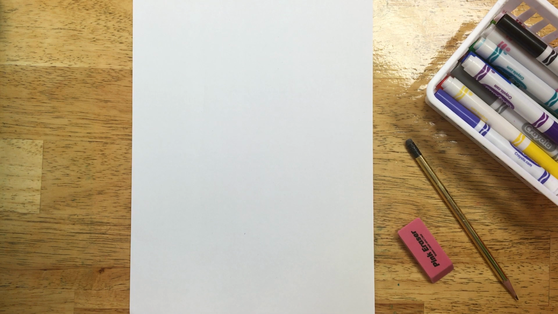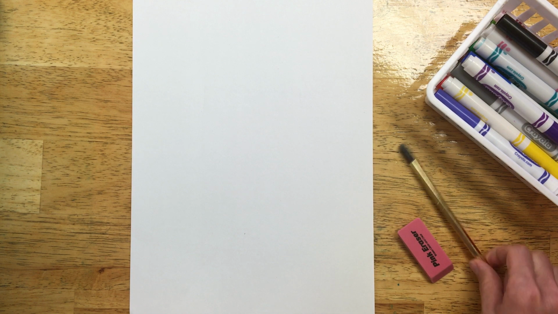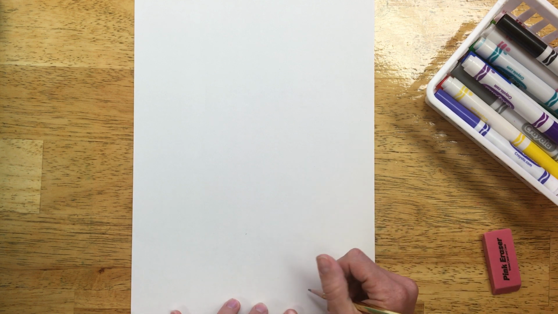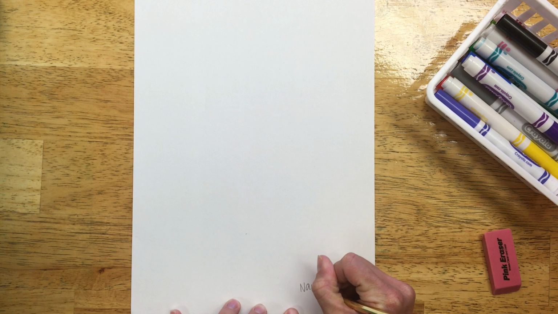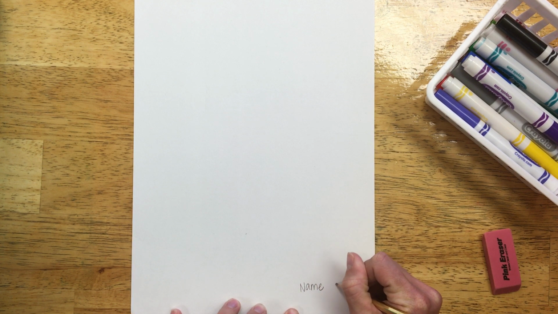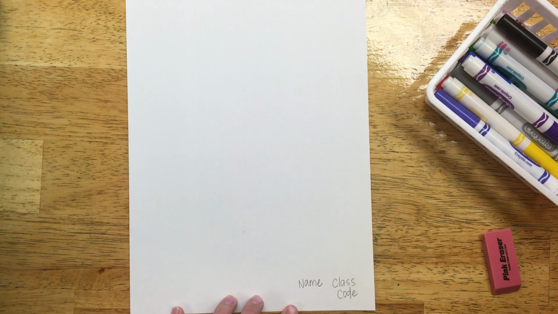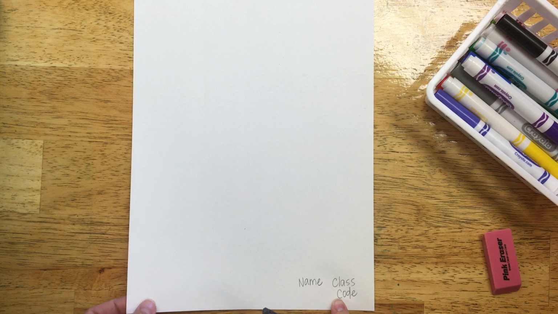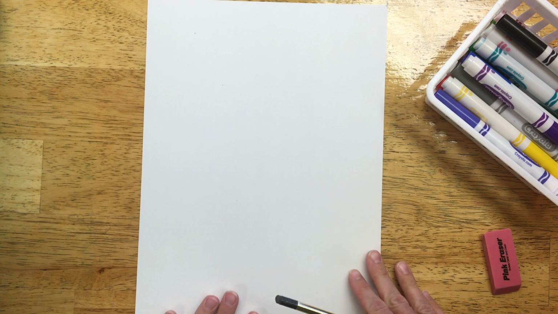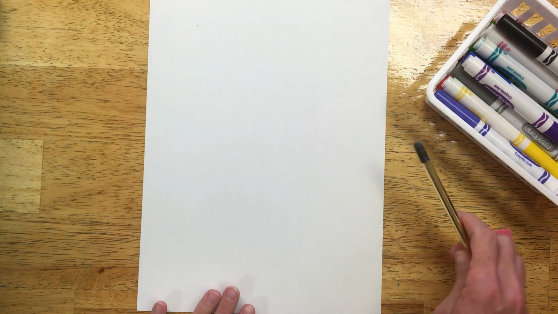Today we're going to be inspired by Roy Lichtenstein to create a landscape. The first thing we always do on our paper is write our name and our class code. Make sure you write that in pencil, so if you mess up, you can always erase it and use the other side. Your name and class code.